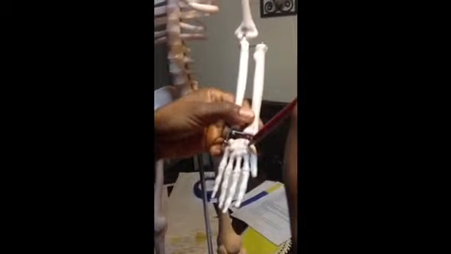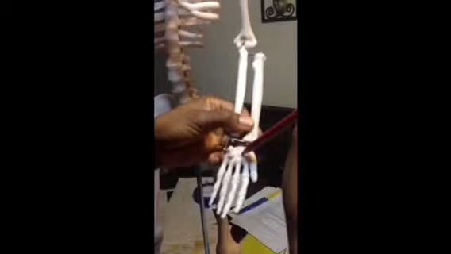Next is the carpus. Pointing is the scaphoid, the lunate, the triquetral, the pisiform, the trapezium, the trapezoid, the capitate, and the hamate.